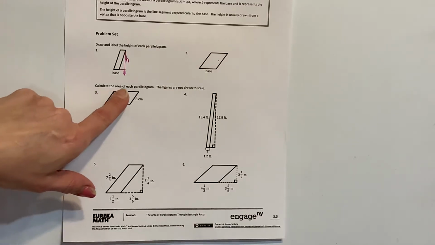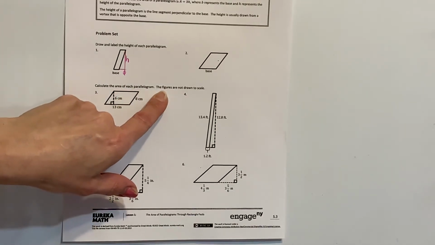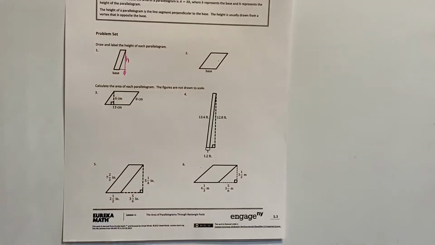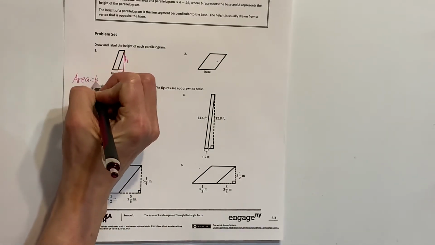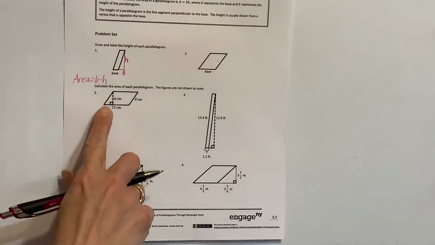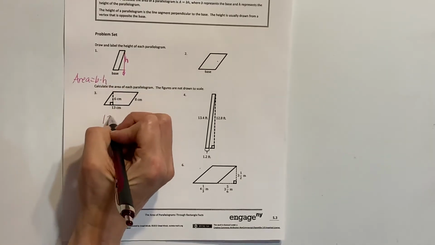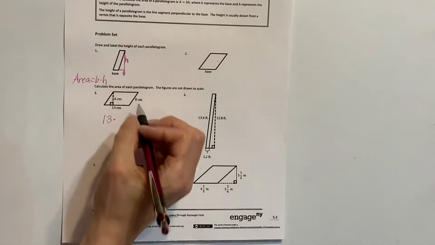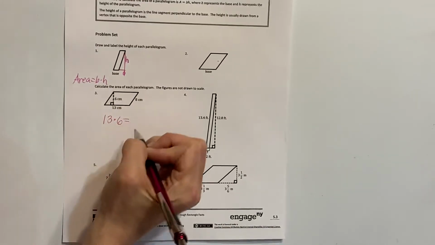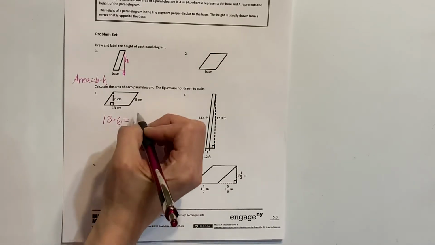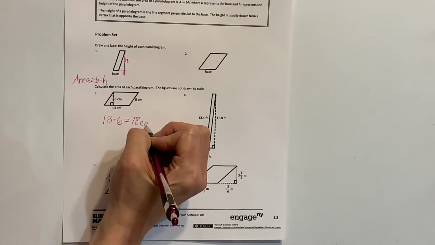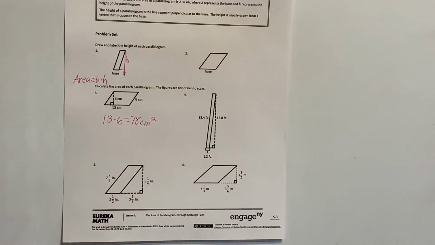So number 3, calculate the area of each parallelogram. The figures are not drawn to scale, and we've talked about what that means. All right, so we need to find, and if you need to write it out here again, area is base times height. And we've got the base of 13, the height of 6, and so this is going to be 18 and 60, which is 78 centimeters squared.